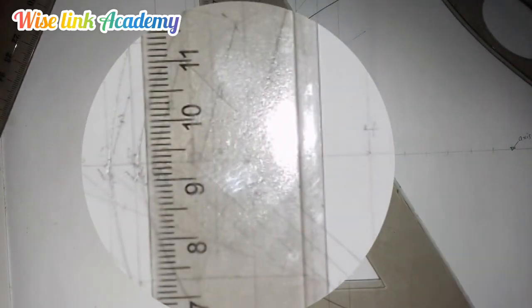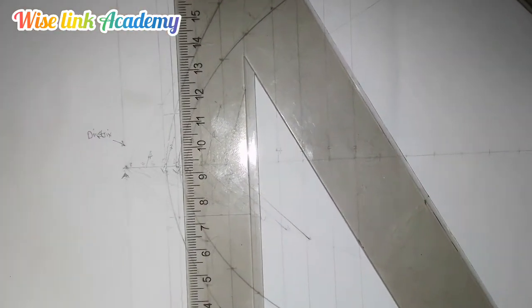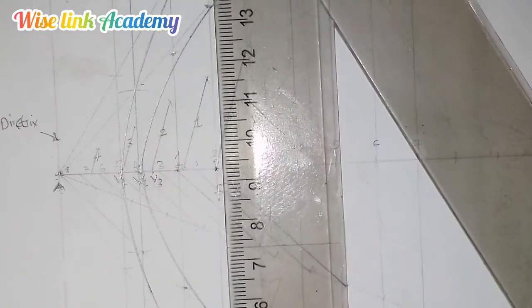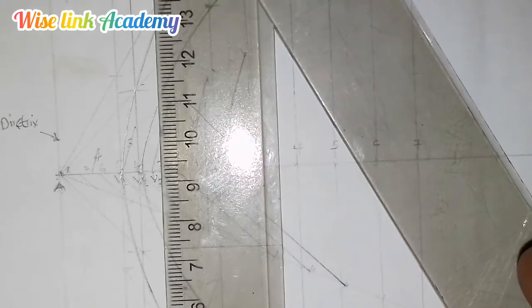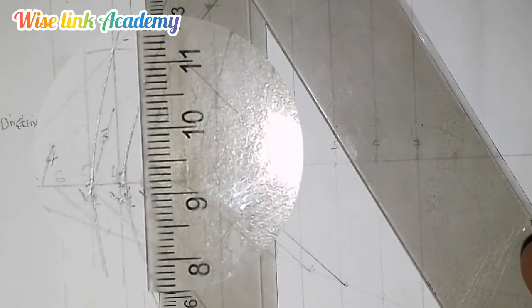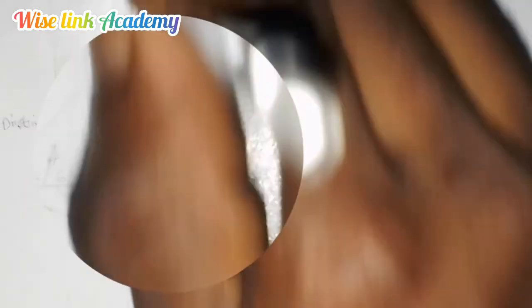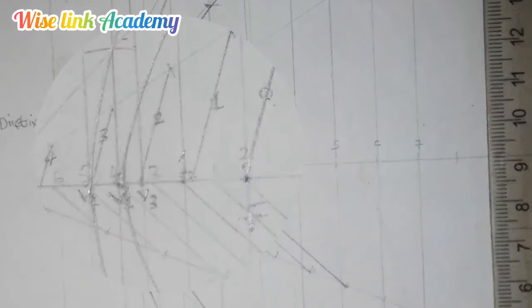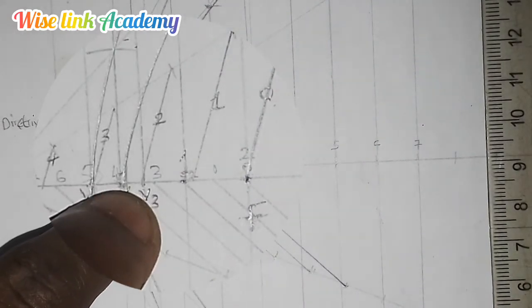Let me show you that point so that you can see it well. This is point 3, isn't it? You draw a vertical line upward and downward. Be careful, make sure you are careful. Upward and downward, the faint line. I have successfully drawn that. So from this point 3, you take your compass.